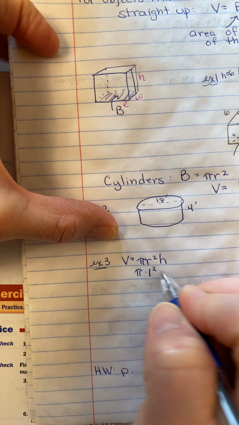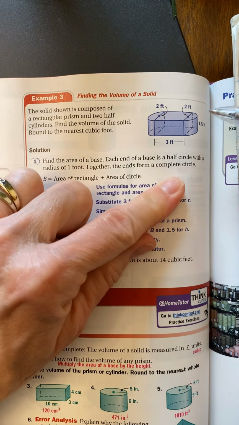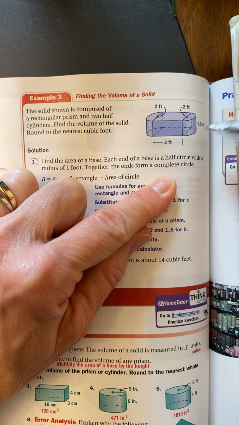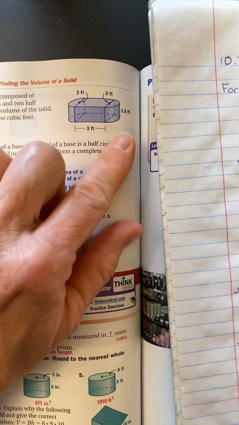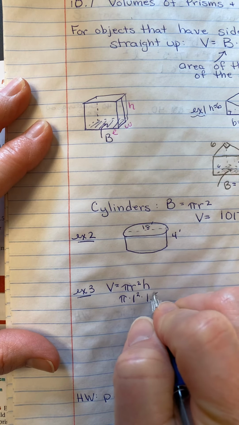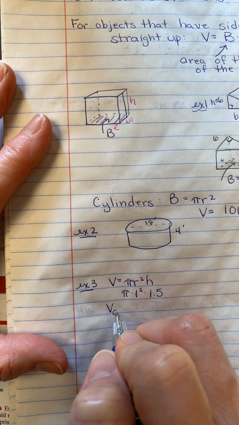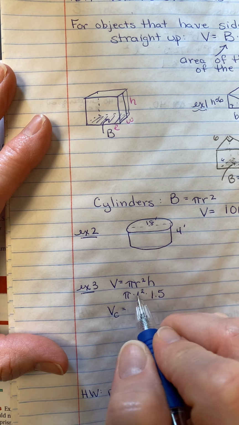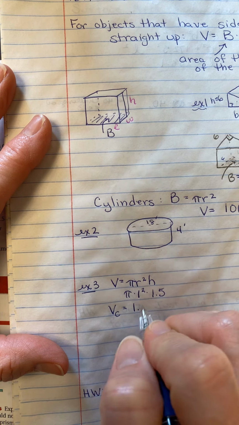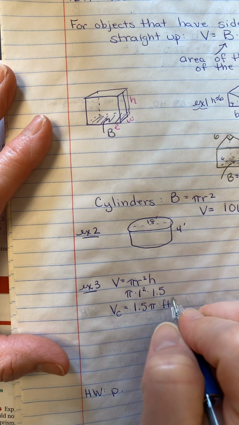So 1 squared is still just 1. And the height of that cylinder, it tells us over here, is 1.5 feet. So the volume of the cylinders, I'm going to put a little C down there for cylinders. 1 squared is 1 times 1.5 is 1.5 pi cubic feet.